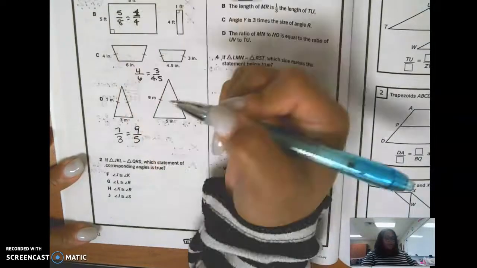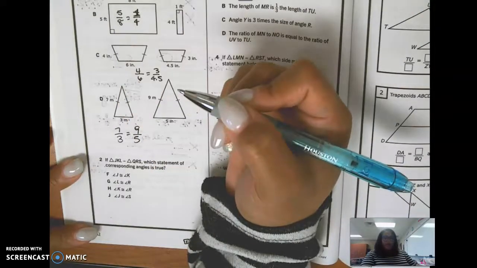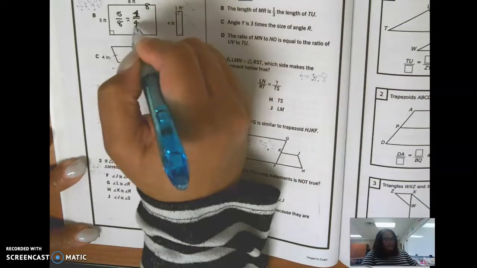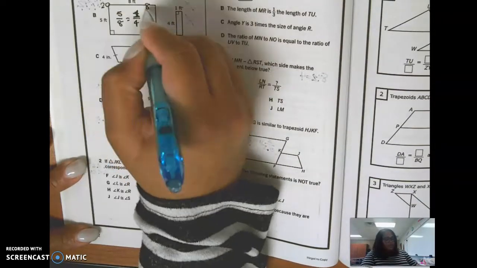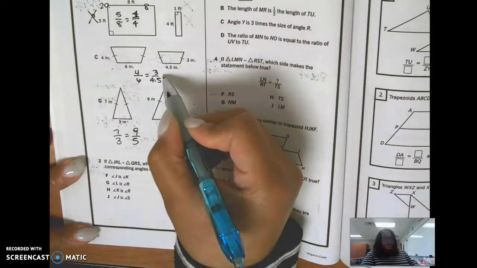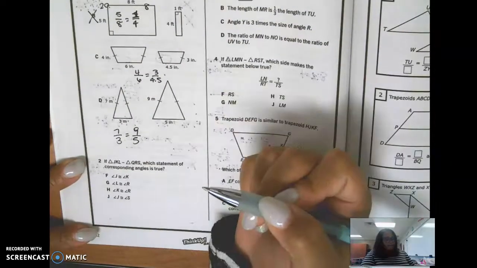5/8 and 1/4. How do you check to see if fractions are equivalent? You cross multiply. 8 times 1 is 8. 4 times 5 is 20. 20 does not equal 8. Those don't work. Apply the same process to C and D.